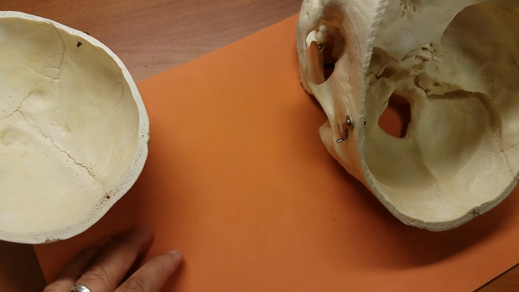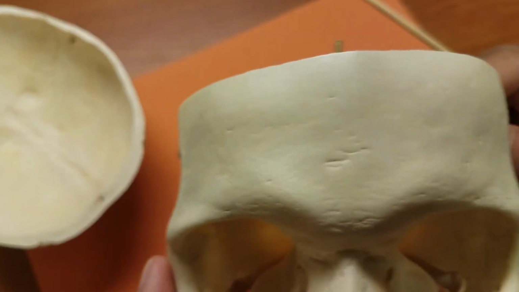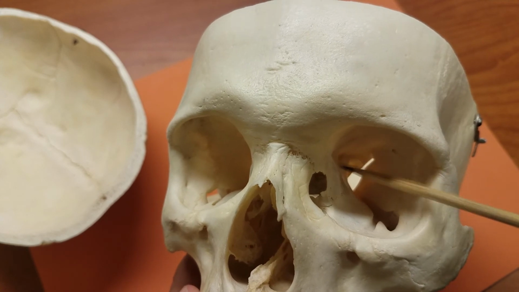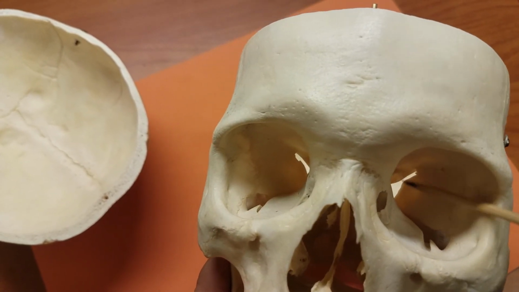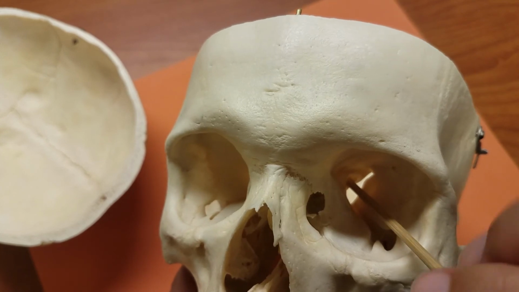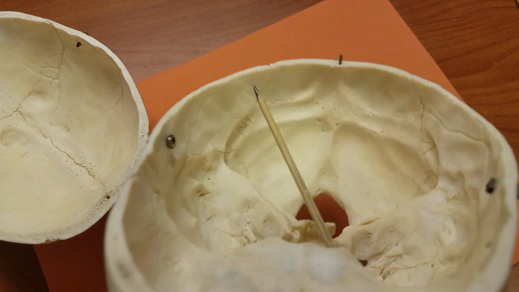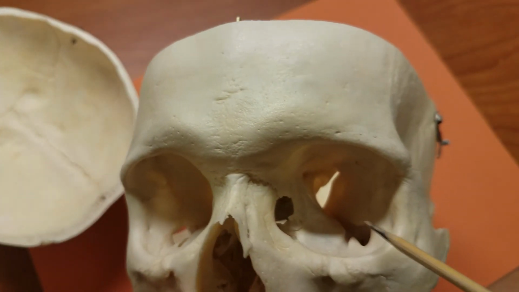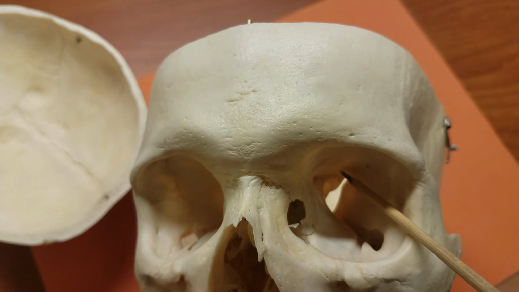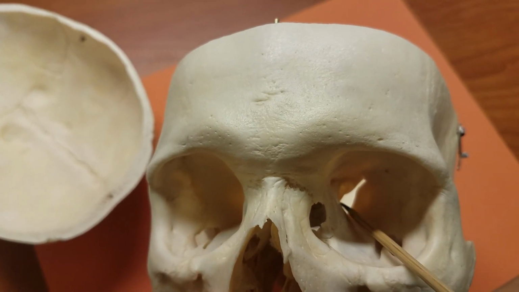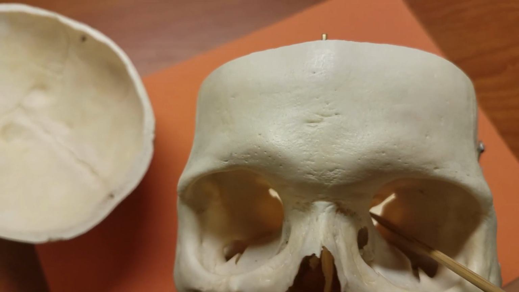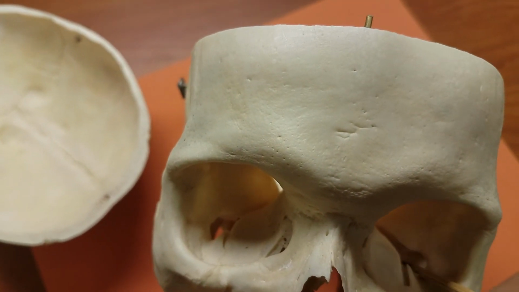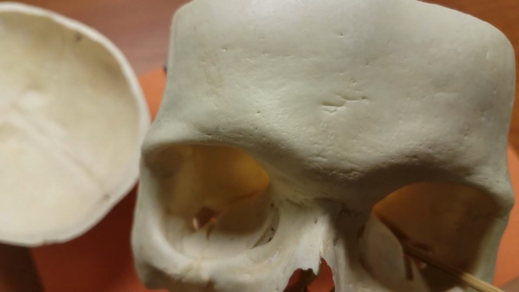Okay, and so that is the inside view. And now let's try and see if we can see the difference between the stuff inside the orbit. So right here, there's a hole. Oops, right here, there's a hole. And where that hole goes through to the inside, that's the optic canal. Okay, so that's that nice little hole that forms right there. And then this gash looking thing, that's the superior orbital fissure. And then there's another little gash on the bottom, and that's the inferior orbital fissure.